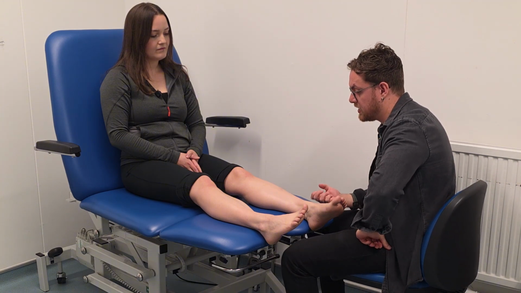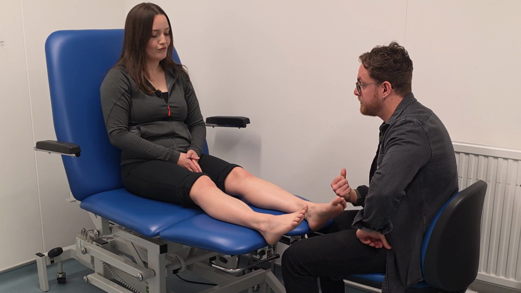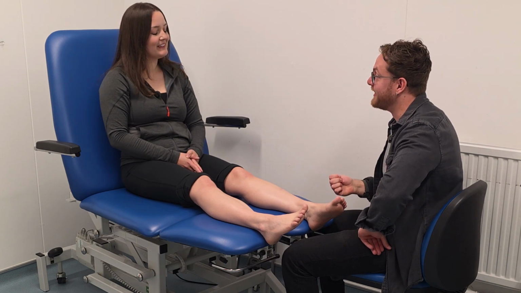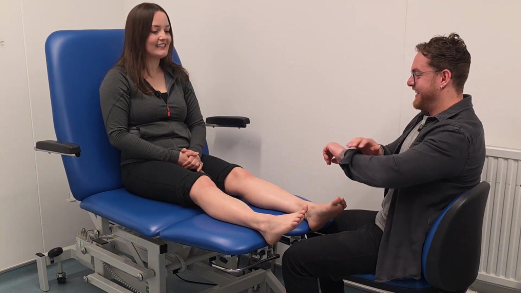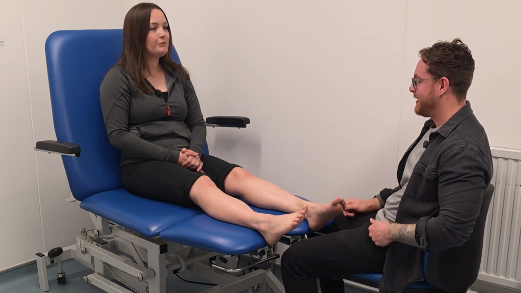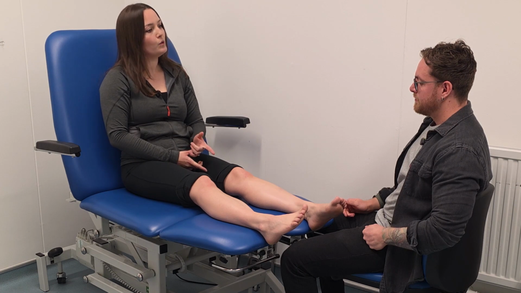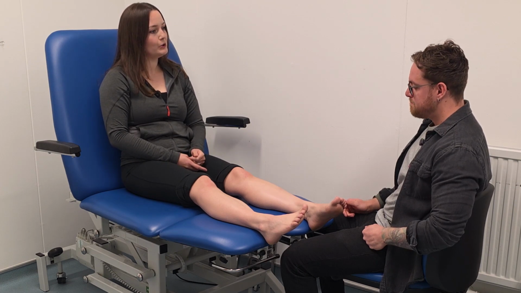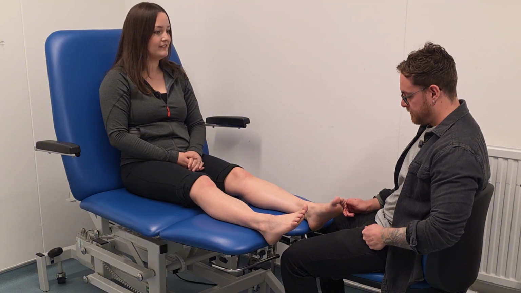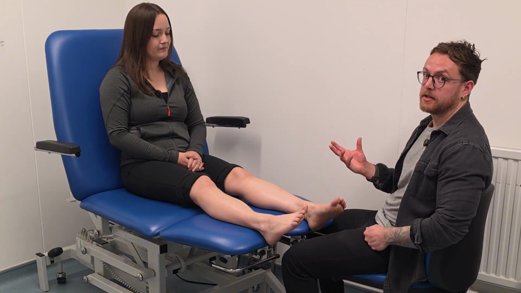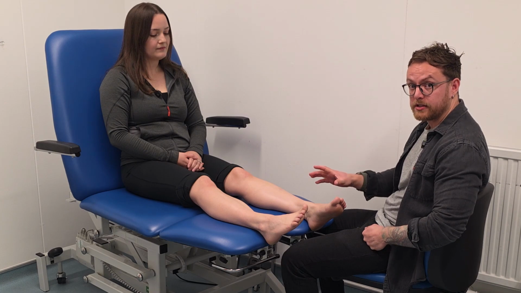Anything that eases it? Not running. Good. No, not really, to be honest. I mean, even if I'm not running, if I've been doing a lot of walking, that also makes it worse. But I find if I wear shoes that are a bit squidgier, that's helpful. Good. And again, that's reasonably consistent with what you would expect to see with this.